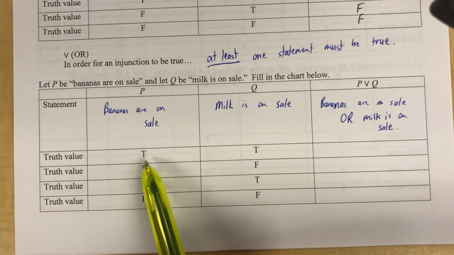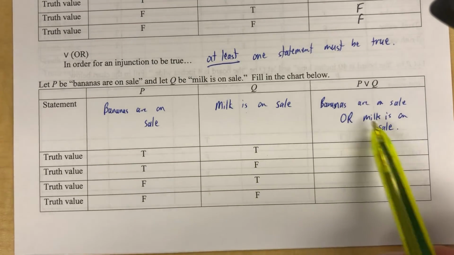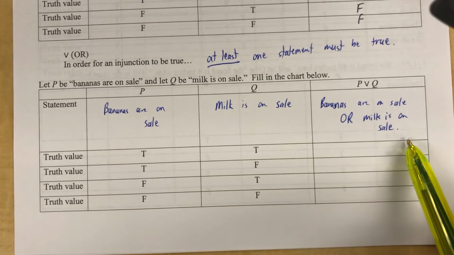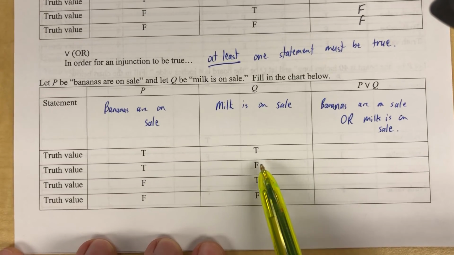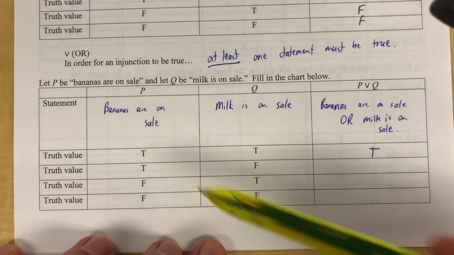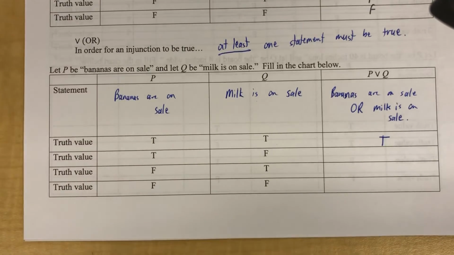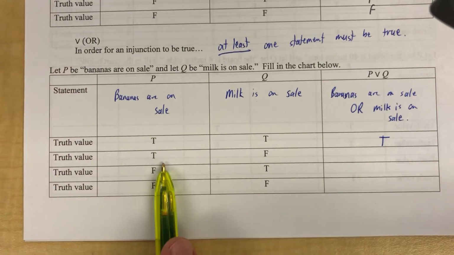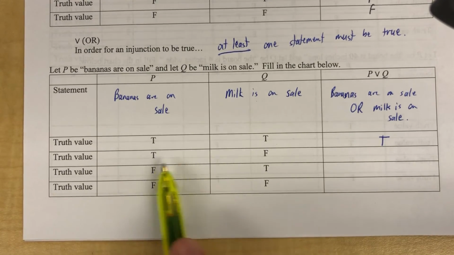If it's true that bananas are on sale, and it's also true that milk is on sale, then I could say bananas are on sale or milk is on sale. Now, again, we might be tempted to say, oh, I only need to meet one condition. I did meet one condition. I met at least one condition, so this one is true. Oh, this was supposed to be written in black. I'm trying to keep the consistent color coding up. Man, messing up. Okay, let's suppose bananas are on sale, milk is not. All right, it's false that milk is on sale.